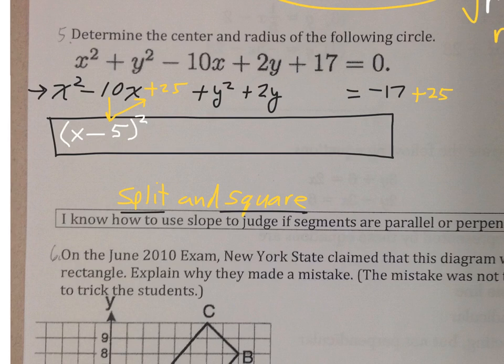Now I'm going to do the same thing again with my y's. So I'm preparing my answer. I'm going to start by splitting 2. If I split 2, I get 1. And now 1 squared gives me positive 1. Whatever I do to the left-hand side, I have to do to the right-hand side as well.